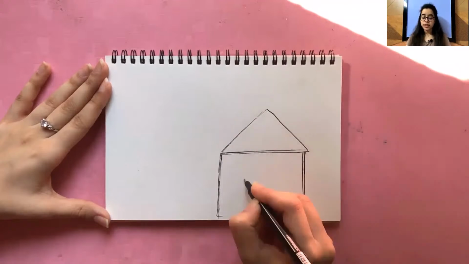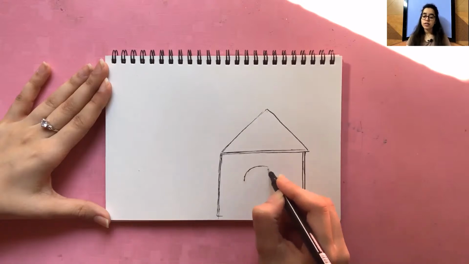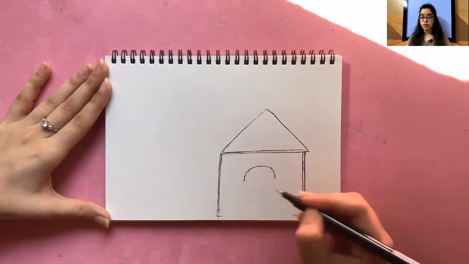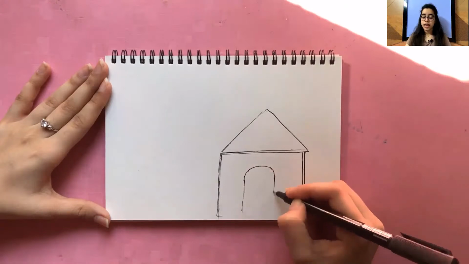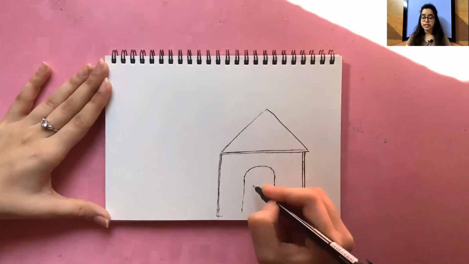Okay, I'm going to repeat this again. I want all eyes on the screen in case you have missed it. So we first draw a semicircle or a curve or an inverted alphabet U, and then extend these with the help of these two vertical lines.